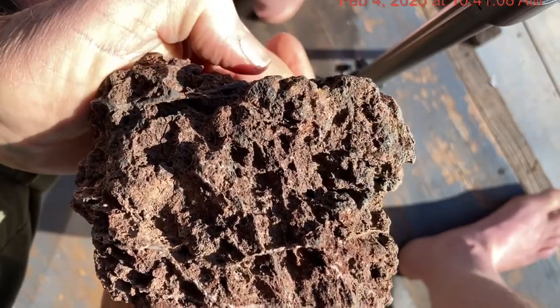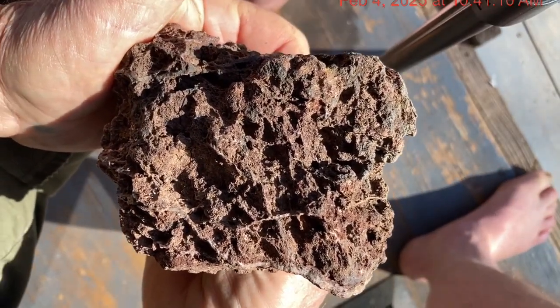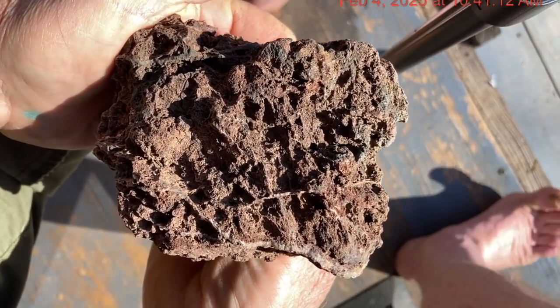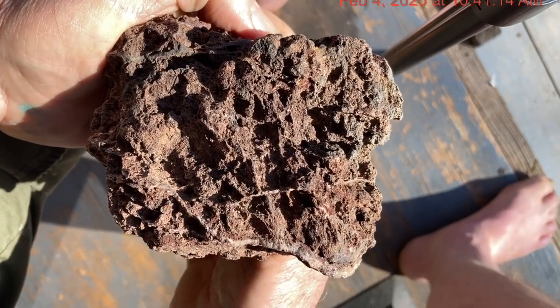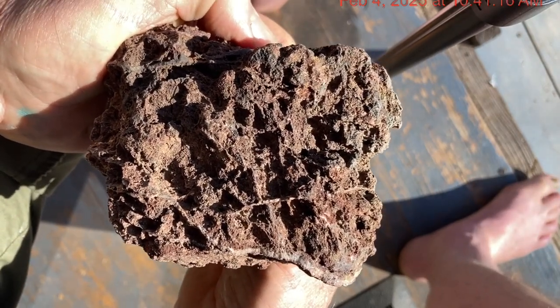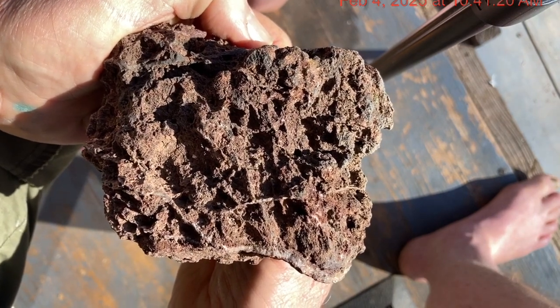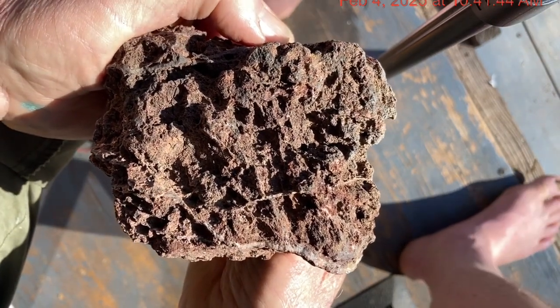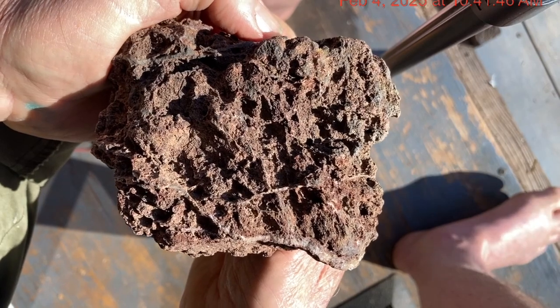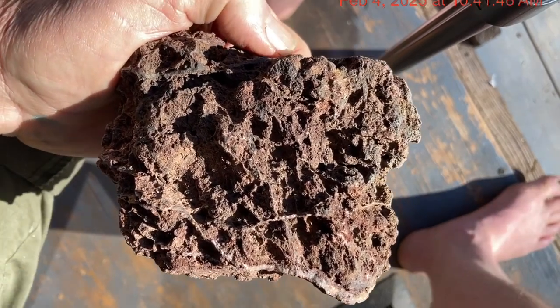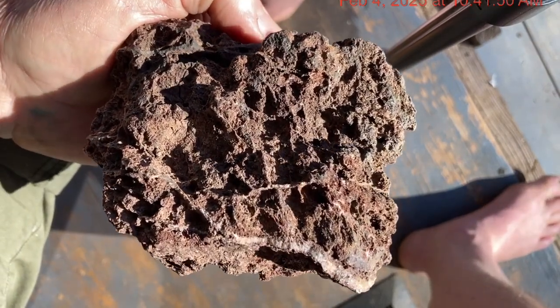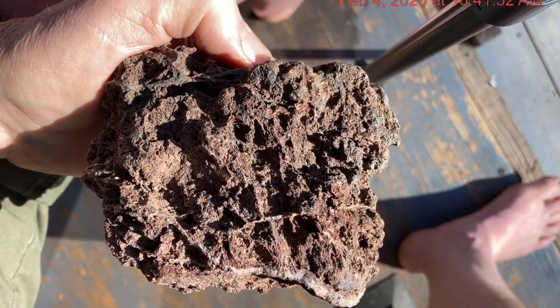Now, this rock came from the Cumberland Plateau, a sandstone formation called the Castle Rock Formation. And if you go up to the Big South Fork National Recreation Area, on the Tennessee-Kentucky border, you can see some of this rock.